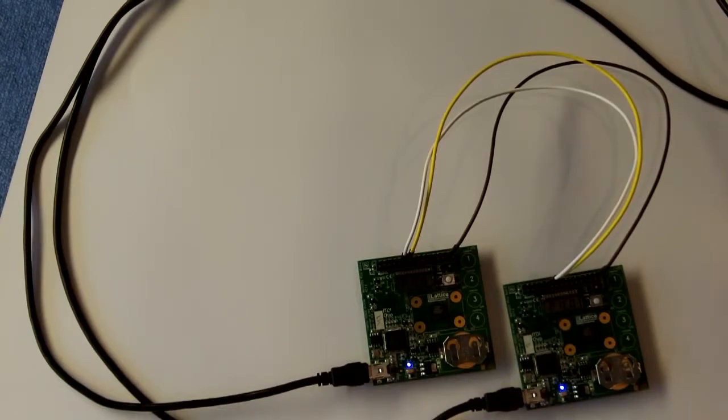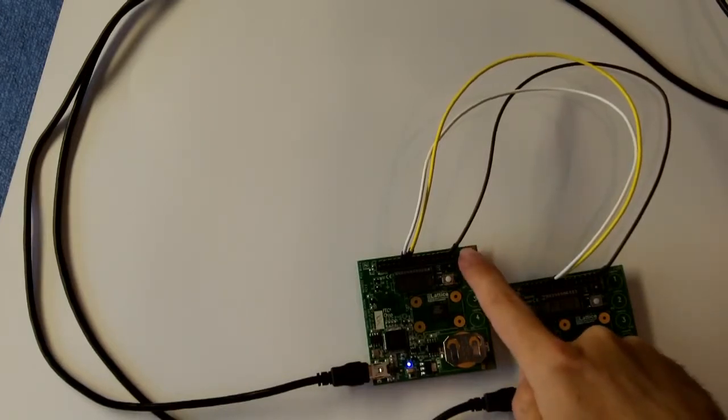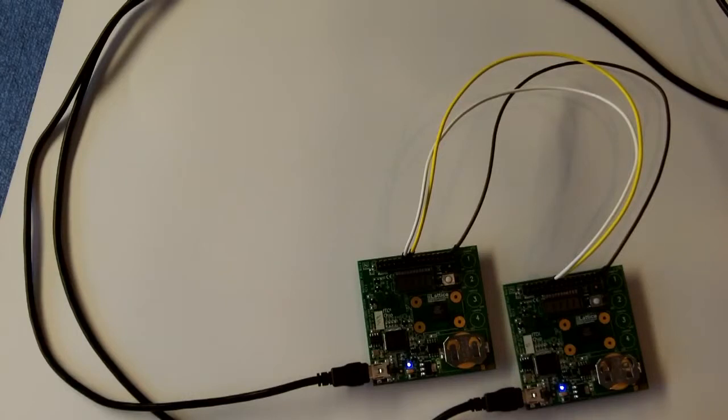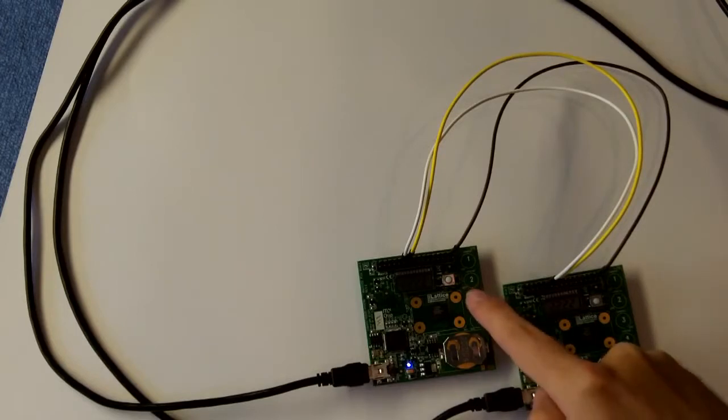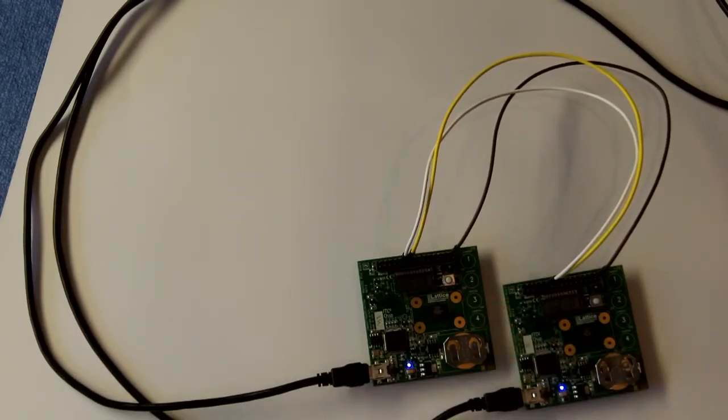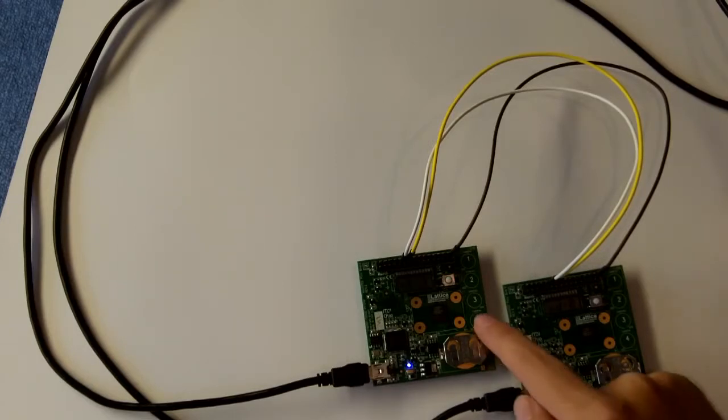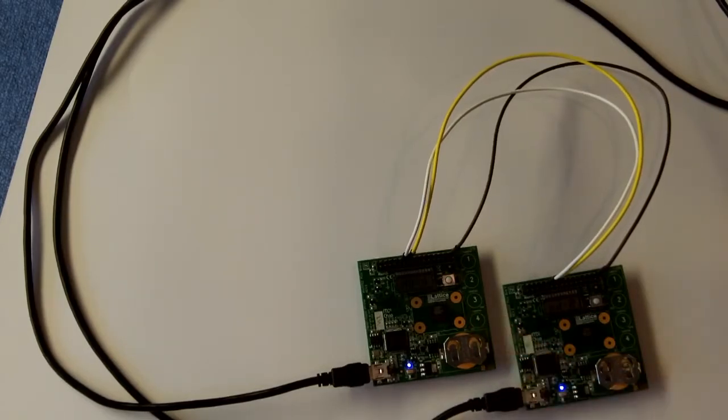All right, so what we can do now from the master board, push 1. We can see 1 is displayed on both of the boards. 2 will be displayed on both of the boards. Push 3. And we will be sending data from the master over to the slave, 8 bytes of data. Push button 4, and we're going to be reading the data from the slave back to the master.